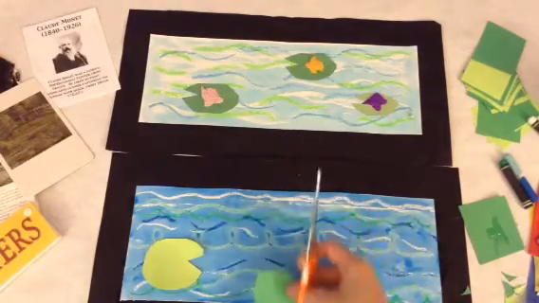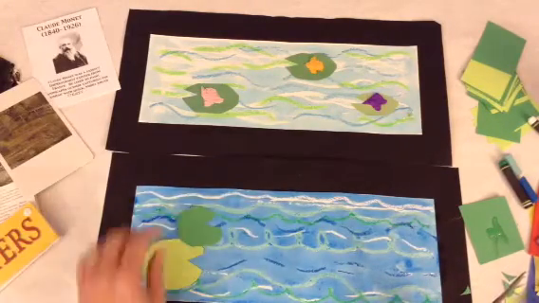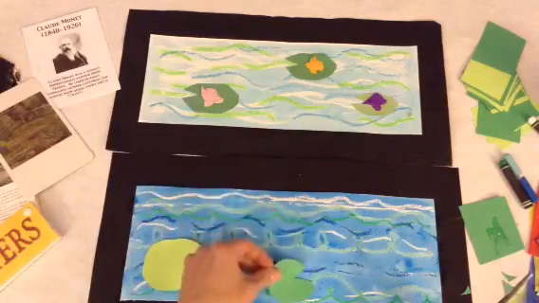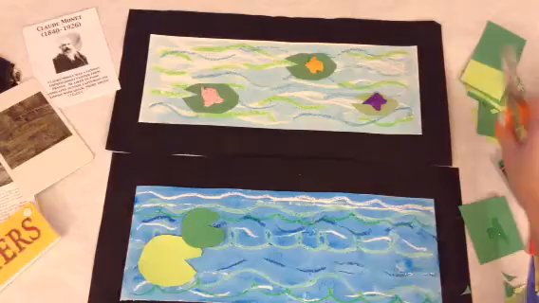There's another lily pad. Now I have to decide, do I want 2 overlapping ones? That would look nice. Or I could move this one up here. You have to play around with it and see where you like it.